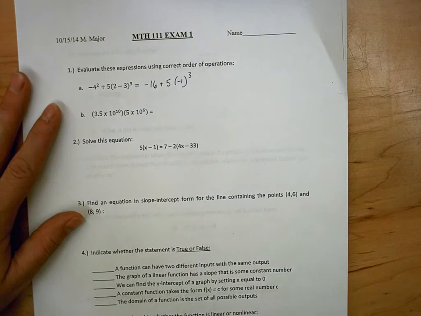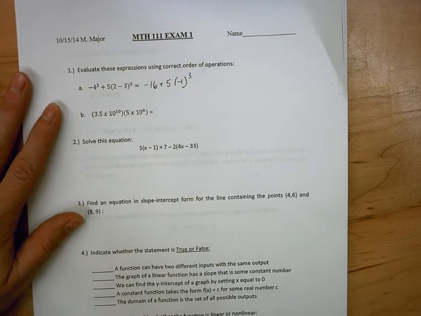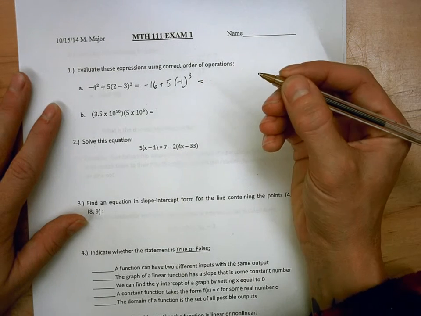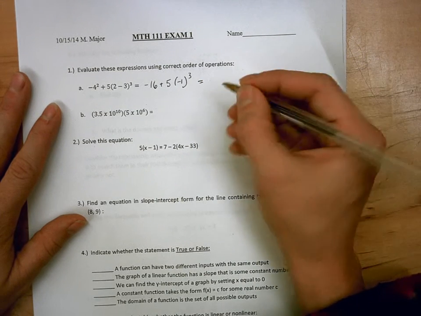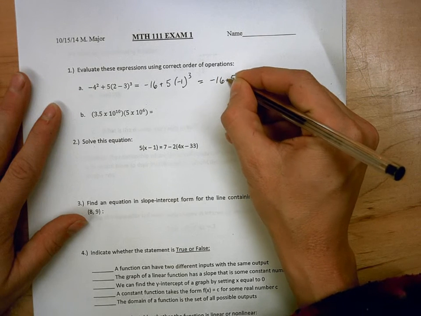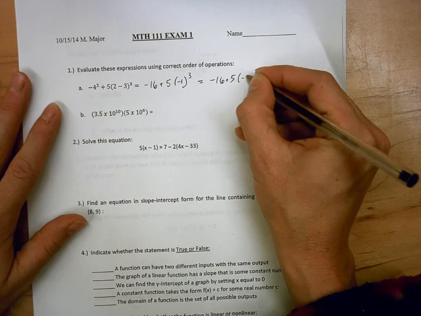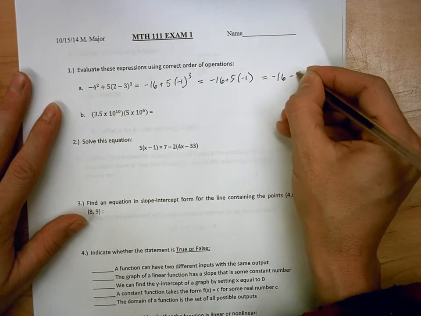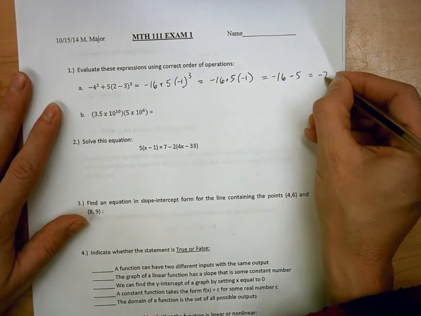Notice that I did the 2 minus 3 inside the parentheses before I'm taking the cube. And negative 4 squared, where the negative is not being squared, is negative 16. Also, negative 1 cubed is negative 1. So this becomes 5 times negative 1, negative 16 minus 5, negative 21.